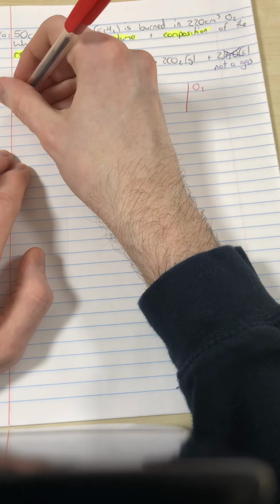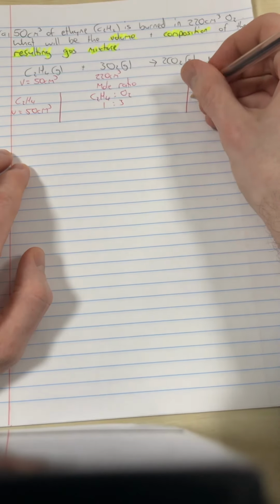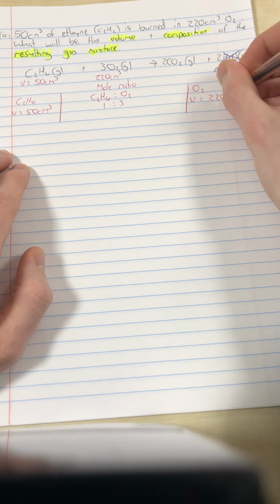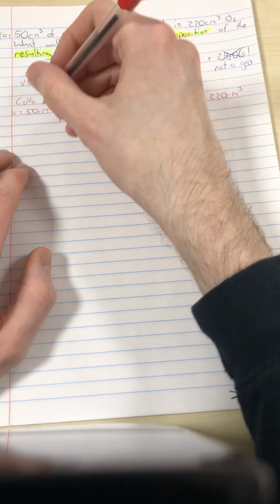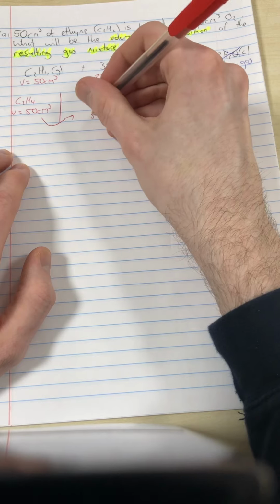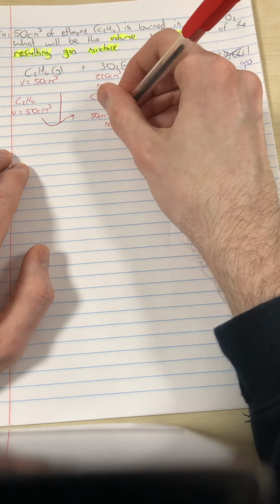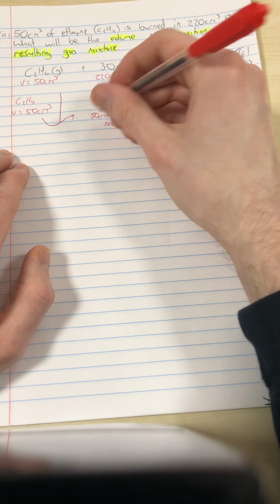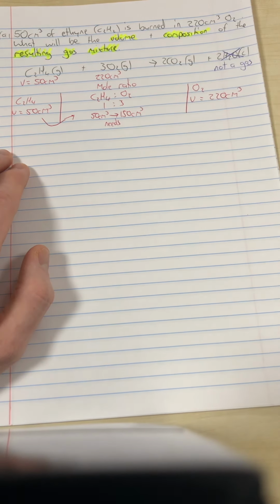So the volume is 50 for ethane, and the volume for oxygen is 220 centimetre cubed. Okay, bring it in, and what that means, 50 centimetre cubed needs, because it's a 1 to 3 ratio, times it by 3, it needs 150 centimetre cubed.